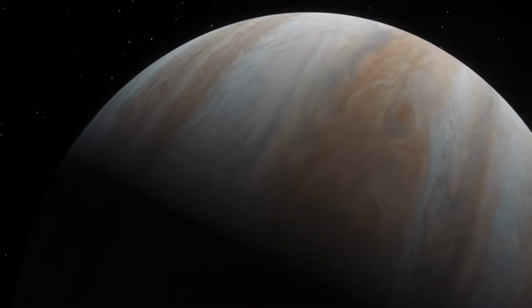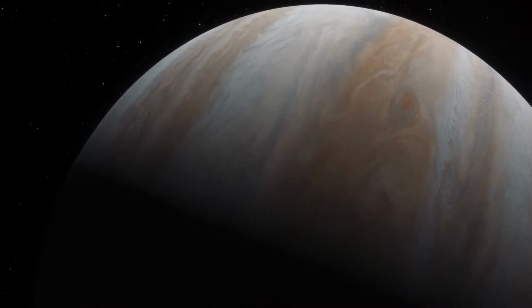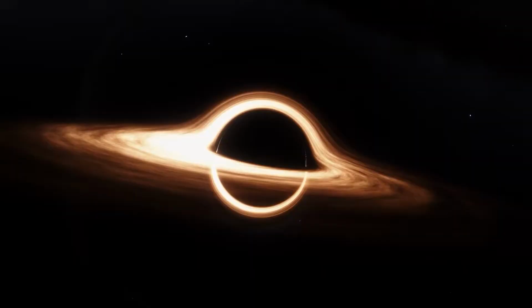Since ancient times, humans have looked up at the sky, marveling at the mysterious paths of our planets. But it wasn't until German astronomer Johannes Kepler unlocked the secrets of planetary motion that we truly began to understand the mechanics of our solar system.